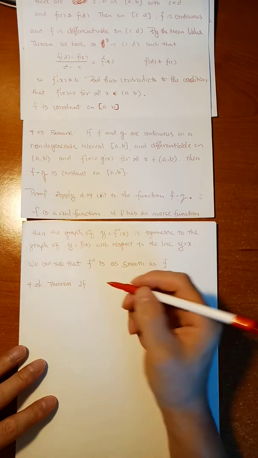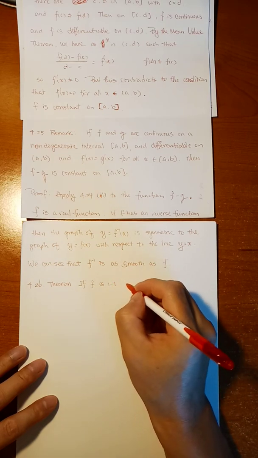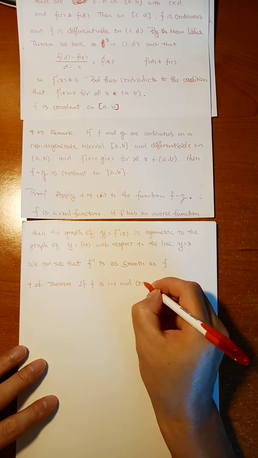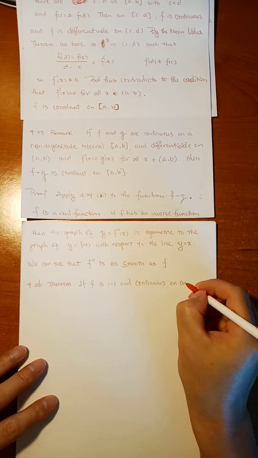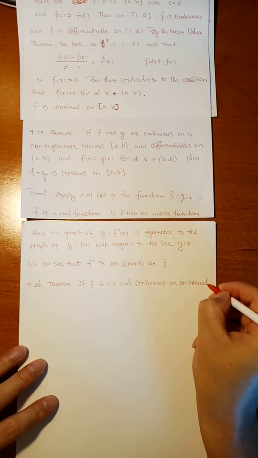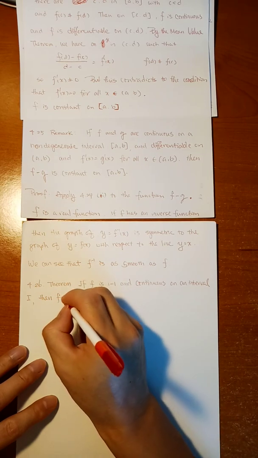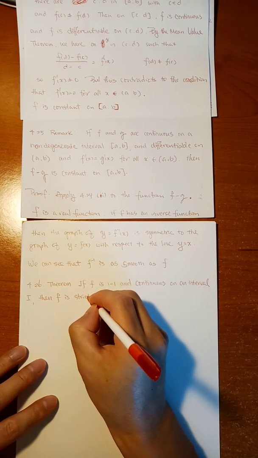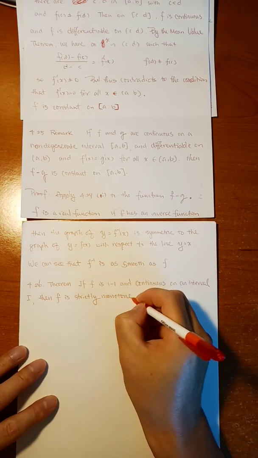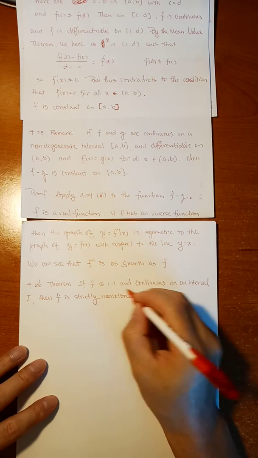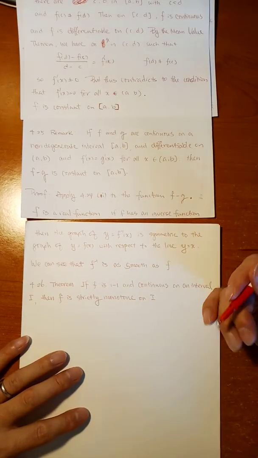To have an inverse function, it must be one-to-one. If f is one-to-one and continuous on an interval I, then f is strictly monotone on I. So continuous and one-to-one implies strictly monotone, either strictly increasing or strictly decreasing.